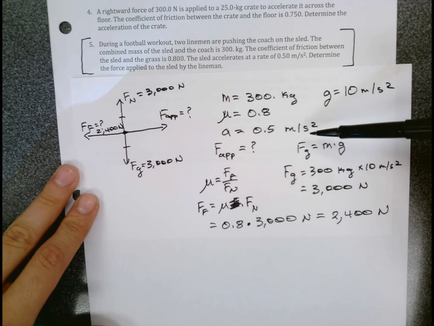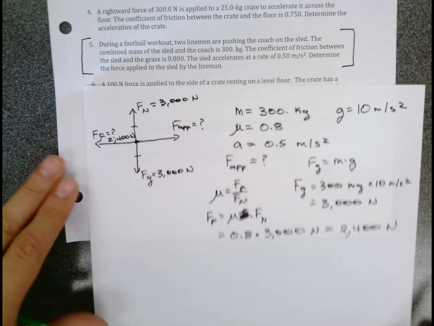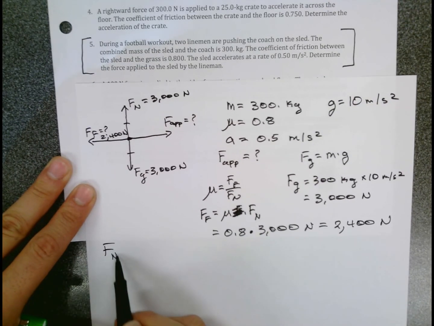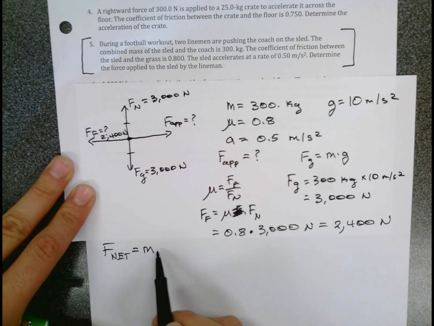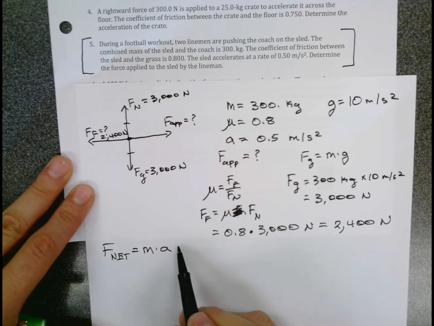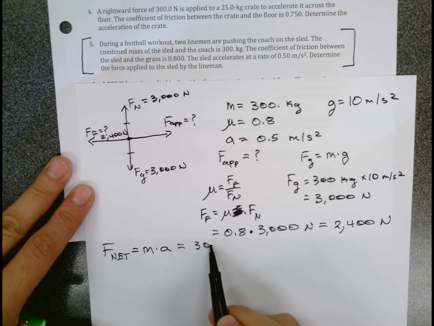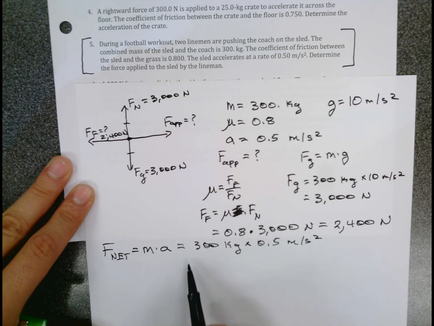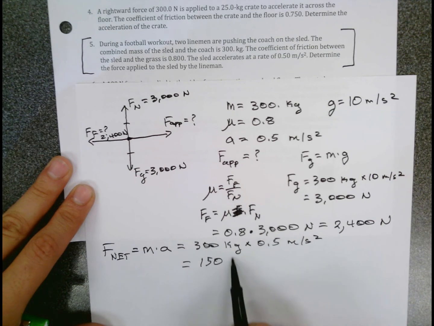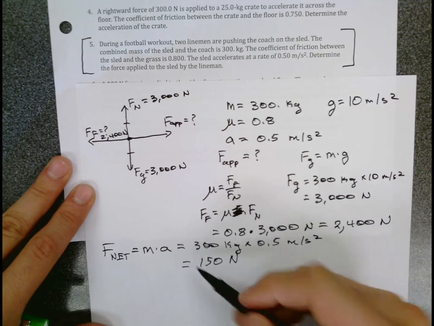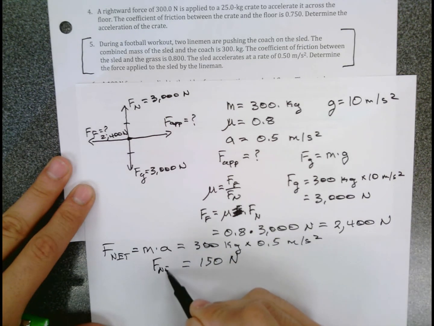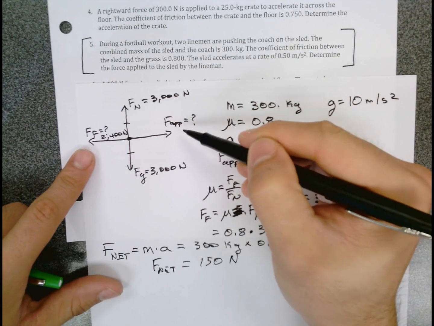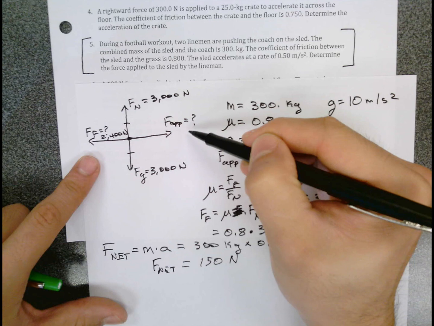We haven't used acceleration, and we know if there's an acceleration, that means there's also going to be a net force. And we know Newton's second law is F net, the net force, is equal to mass times acceleration. In that case, we get 300 kilograms times 0.5 meters per second squared. We get a net force of 150 newtons. That net force of 150 newtons means that the difference between the F applied and the force of friction is 150 newtons. The F applied is more, and we're accelerating to the right.